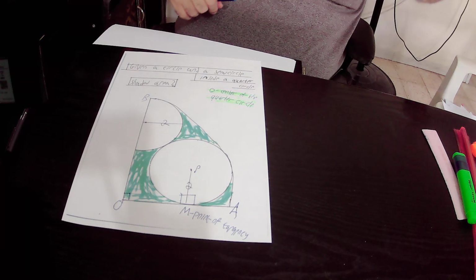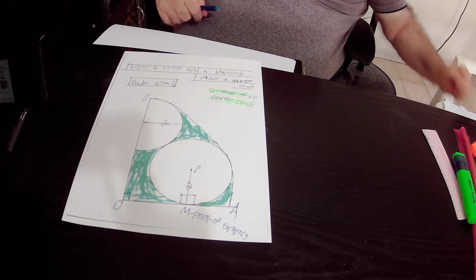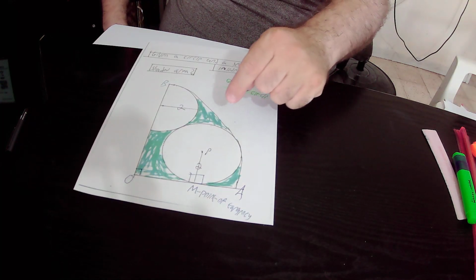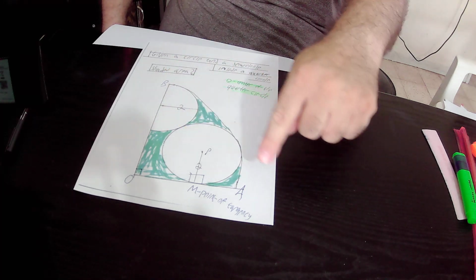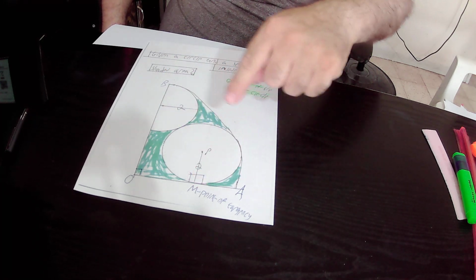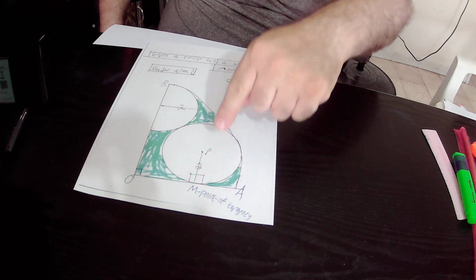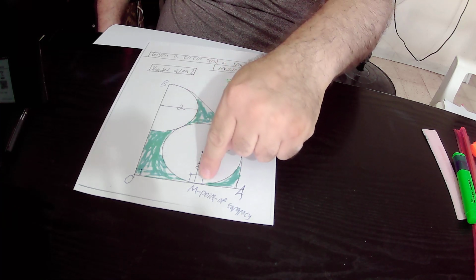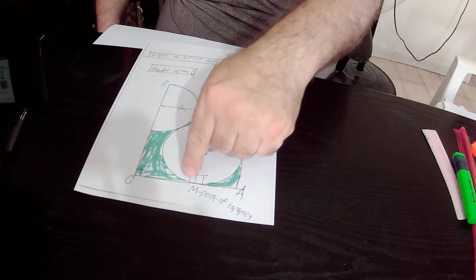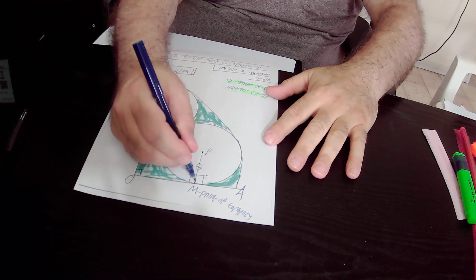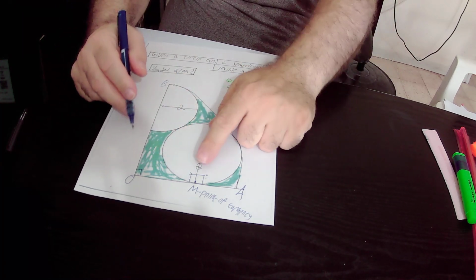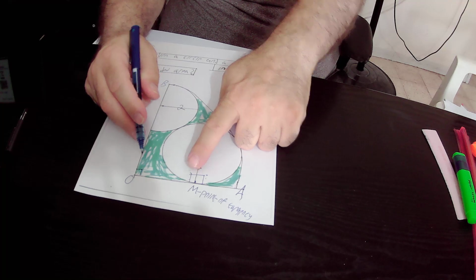And according to this rule, because the radius PM is drawn to the point of tangency, tangent OA will be perpendicular to the radius MP. So if OA is perpendicular to MP, then this angle equals 90 degrees and this angle equals 90 degrees according to rule number 1. So we have here two angles that are equal to 90 degrees.